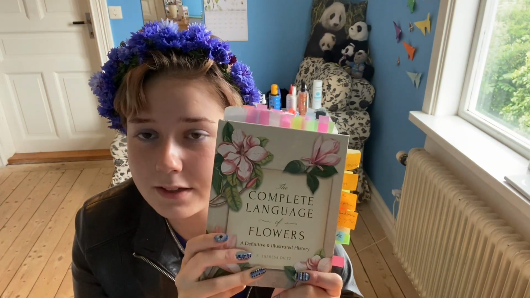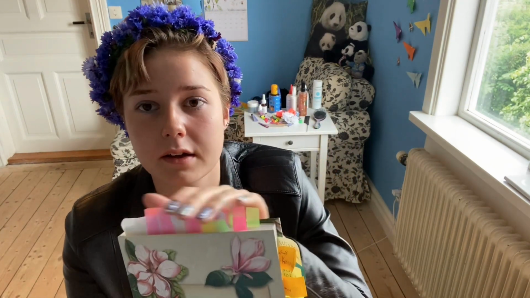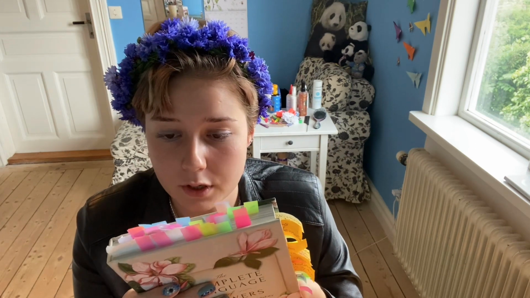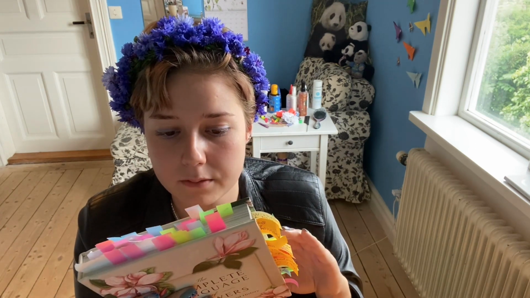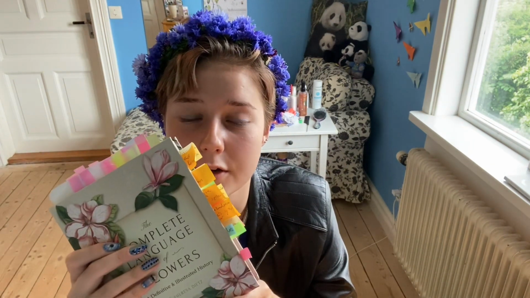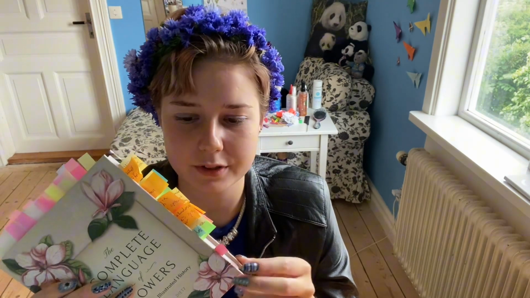And like I said, I bought this for my art, and up here is every flower I've used for the painting I'm making. And here is every note for flower meanings for a book, a children's picture book that I'm writing and illustrating.